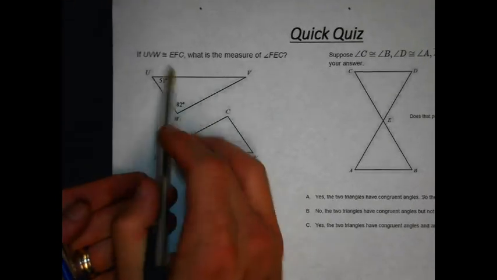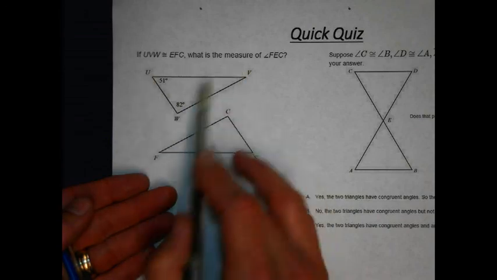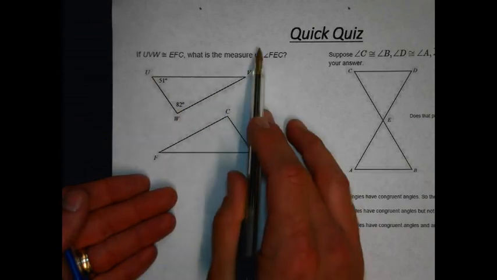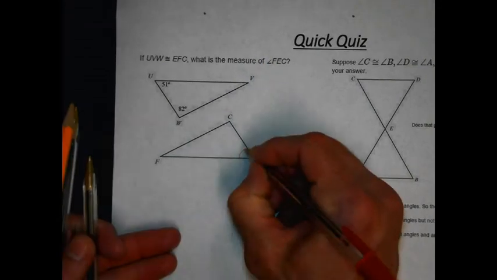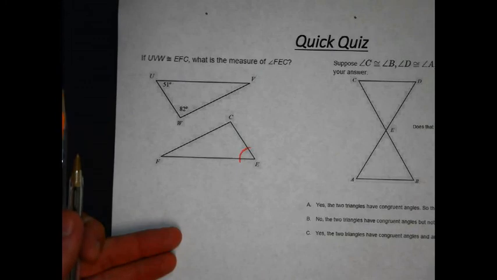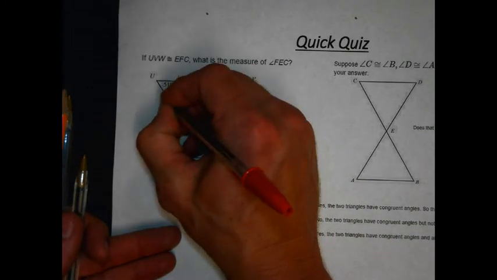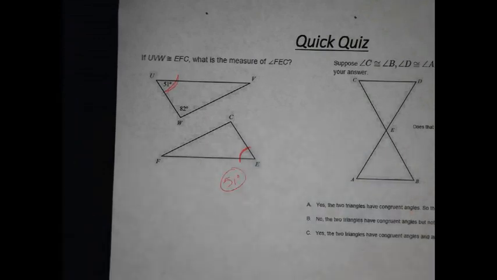So the first quick quiz, we have this. If UVW, here's UVW, is congruent to EFC, here's EFC, what's the measure of angle FEC? So what's the measure of FEC? What is the measure of this angle? Which corresponds to this angle. Therefore, the measure of this angle, 51 degrees. Okay, hopefully that went quick.